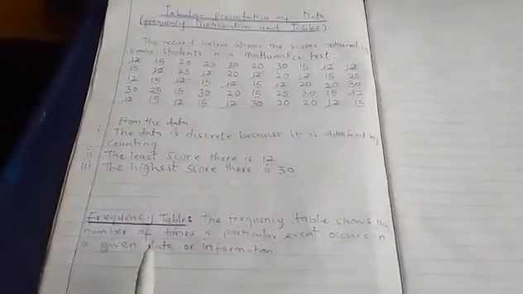So when next we meet, we are going to do that of grouped data, and we'll solve questions in relation to this. So you can pause, play, and write them down, so that when we move to the next lesson, we'll be flowing along together.